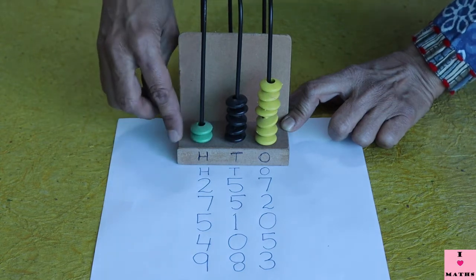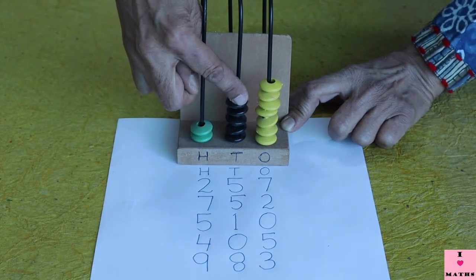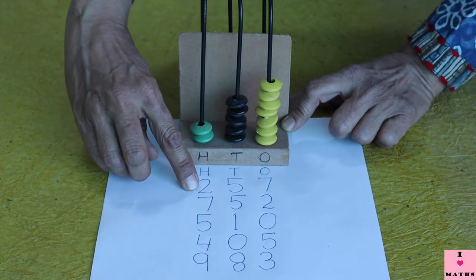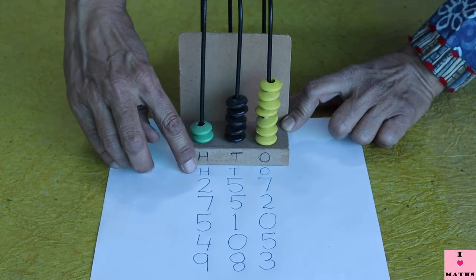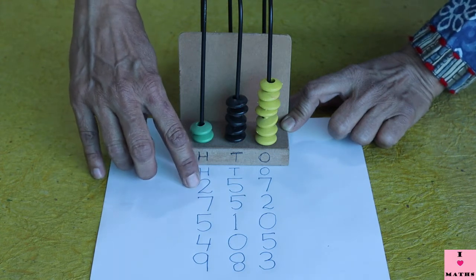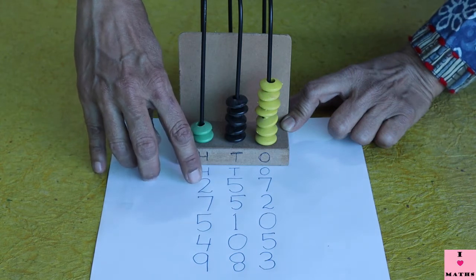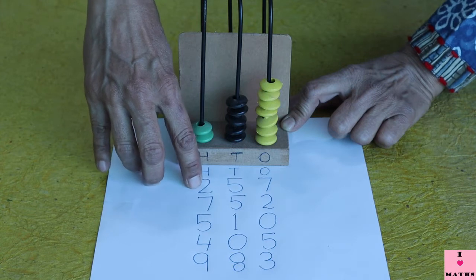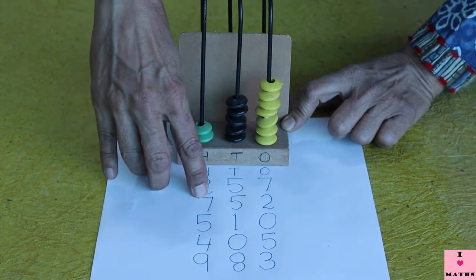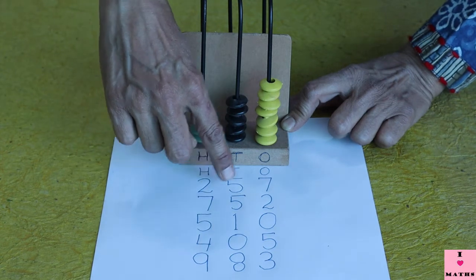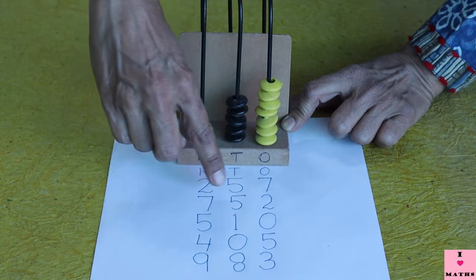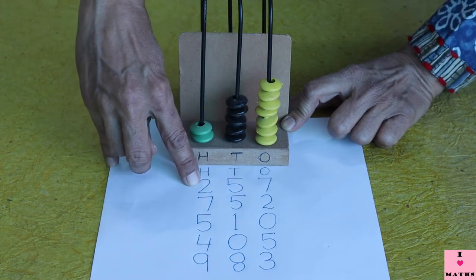So this represents 257. Now, if you talk of the digit 2, the place of 2 is hundreds, because 2 is at hundreds place. And the place value of 2, the value of 2, is 200. 200 is the value of 2 and the place of 2 is hundreds. And the face value is 2 itself. Now whether 2 is in 257 or 2 is in 752, 2 is going to look just the same. So the face value of 2 will always be 2.